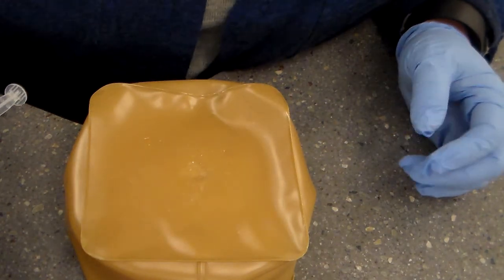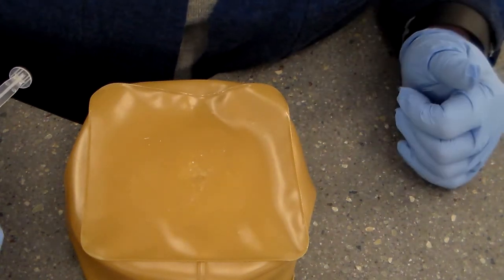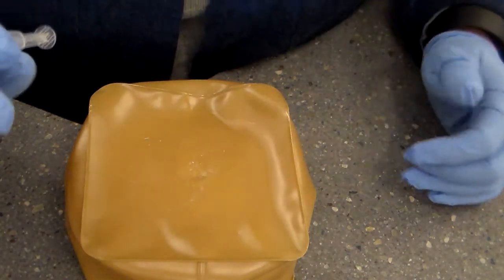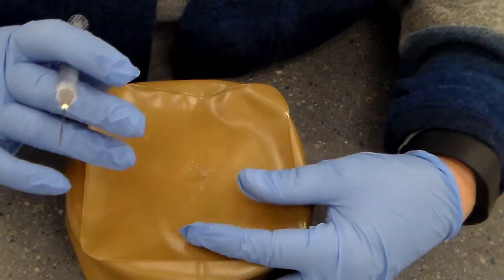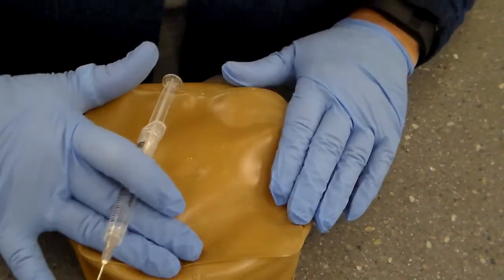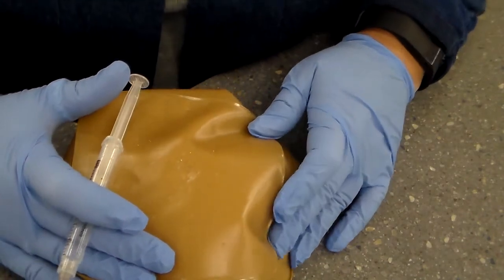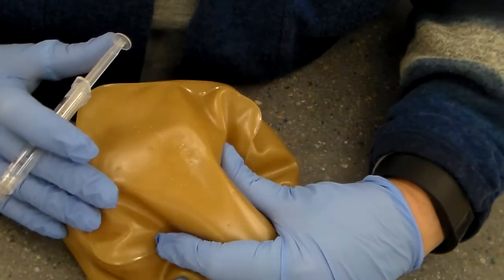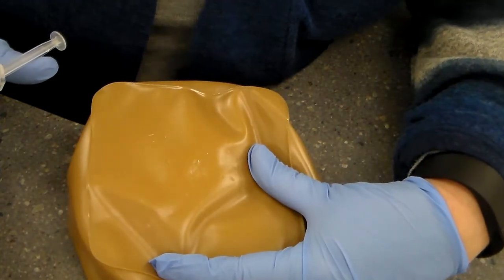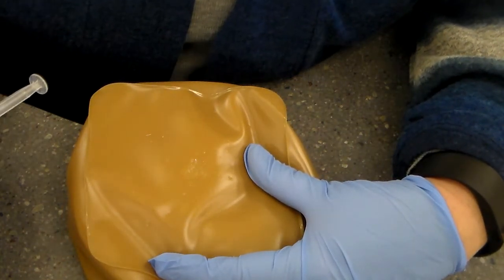Okay, so we've cleansed it with the alcohol, we've allowed it to dry, and we have our gloves on. You're going to pull the skin taut. And when I say taut, that means pull it like this. Remember before with sub-Q, we bunched it up. We don't want to do that. We want to pull the skin taut.